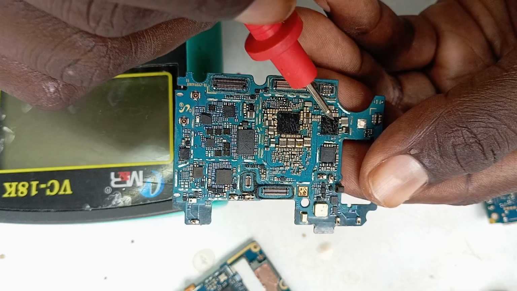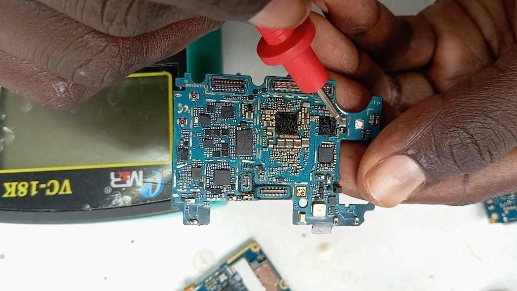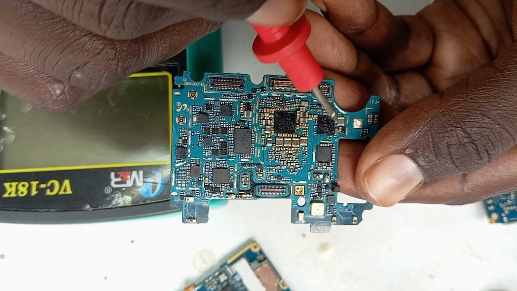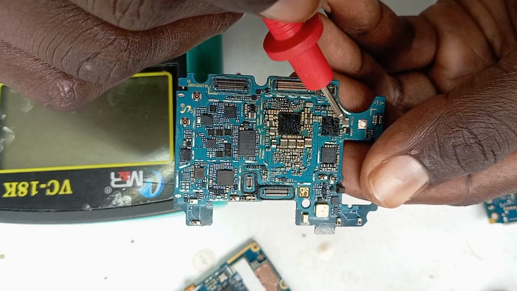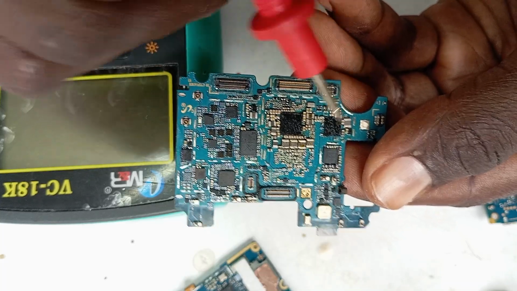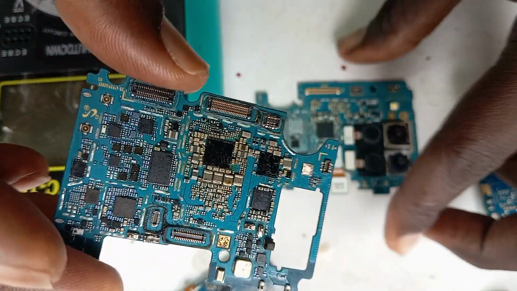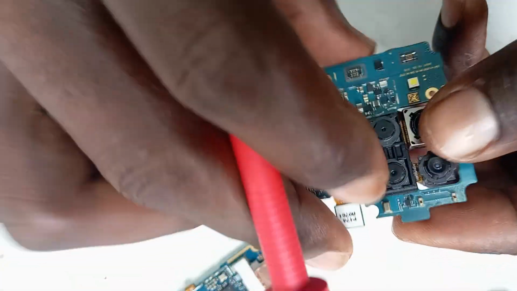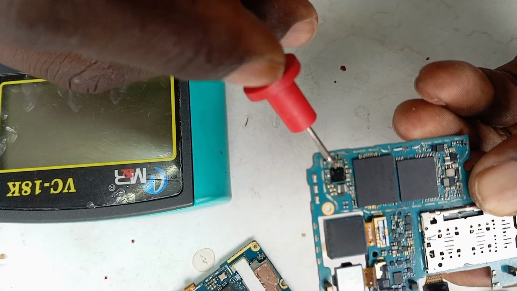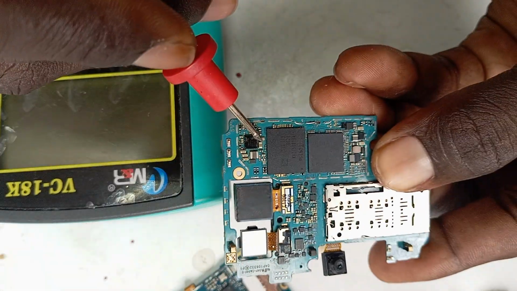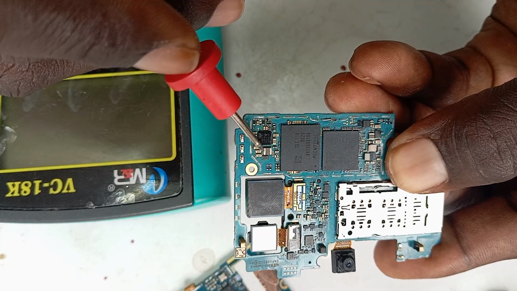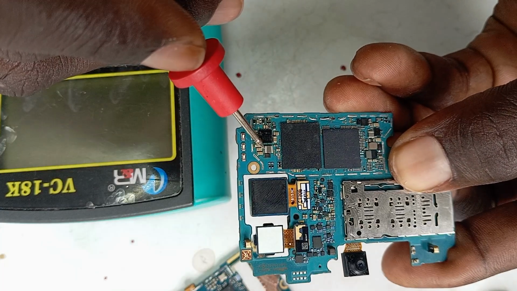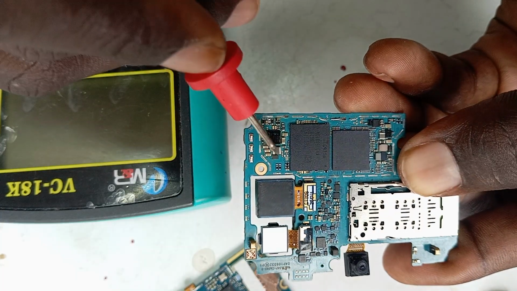They almost look alike. The bigger charging IC in this motherboard has only one inductor. When you check every bigger charging IC, you see that they have one inductor. Here, on this motherboard, I have only one inductor.